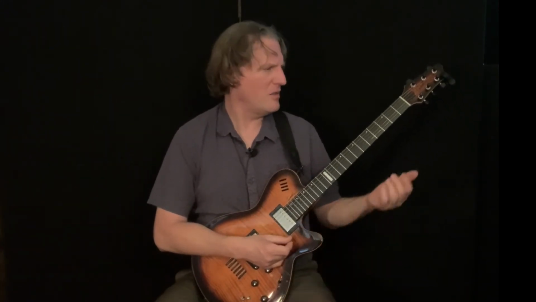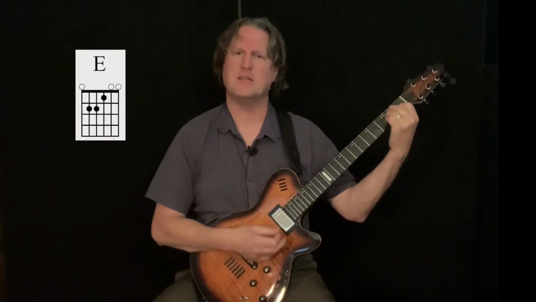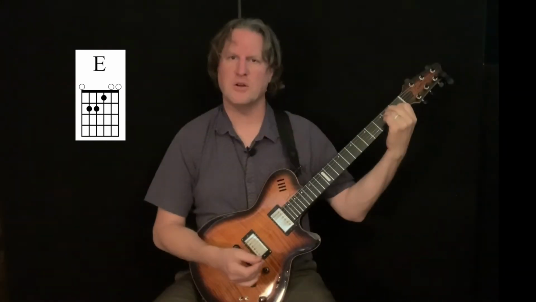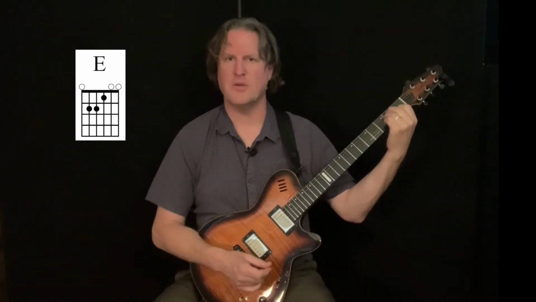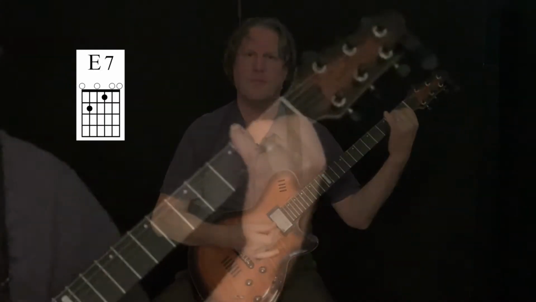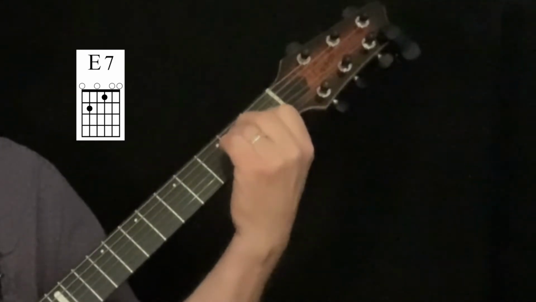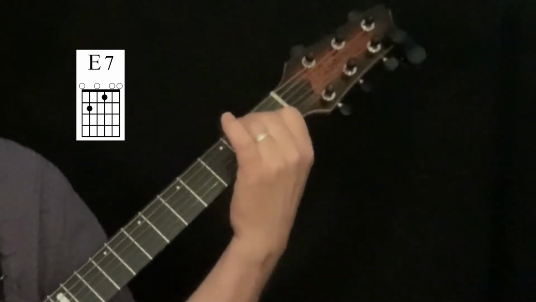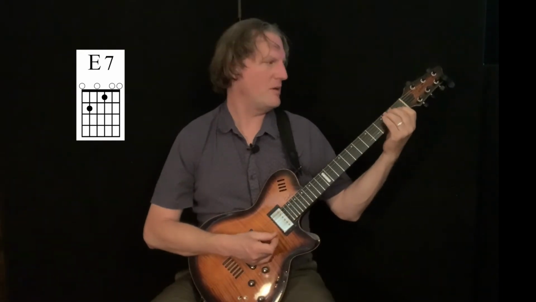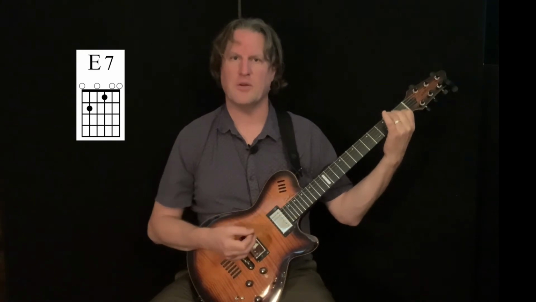So let's go ahead and learn the E forms first. I'm going to start here with just my basic open E chord. And then I'm going to turn this chord into a dominant 7th chord. The way that I do that is I pick up finger number 3. So instead of playing the note here on the 3rd fret, I'm now playing the open D string. That's the note that I need to make this a dominant 7th chord. So here's an open E7 chord.